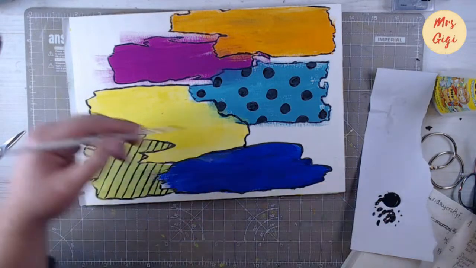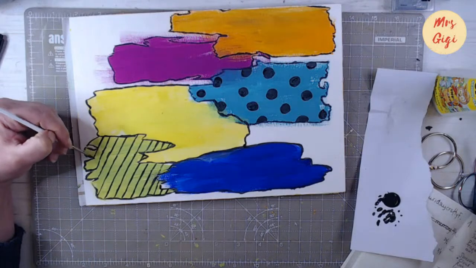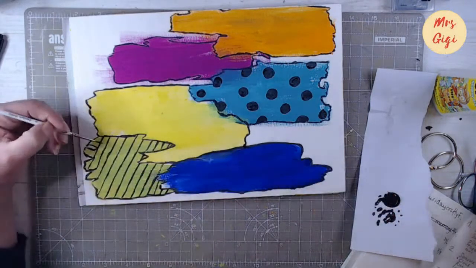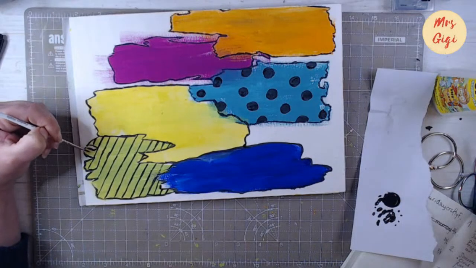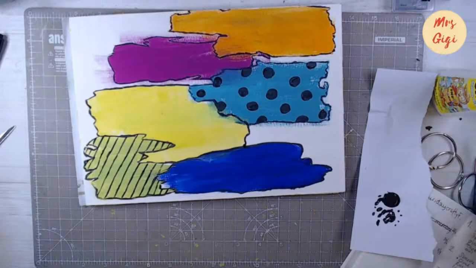While letting this thing dry a little bit, I can show you maybe a tiny bit what I've done before when it comes to Zentangle. Let's see if I can reach.